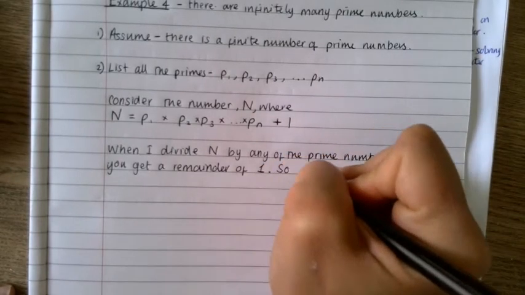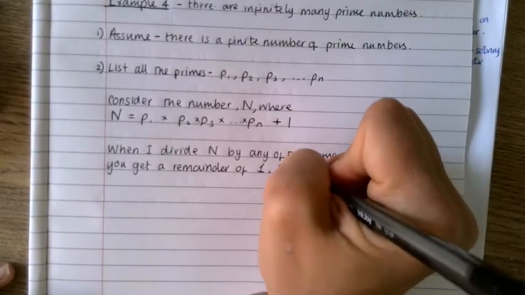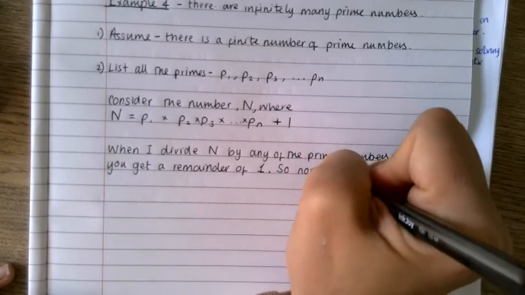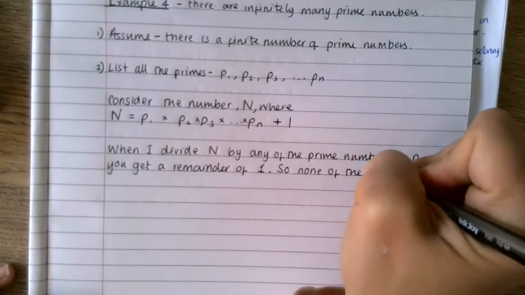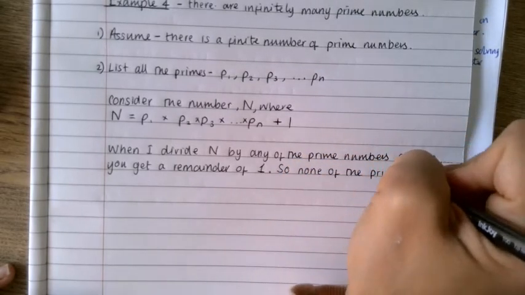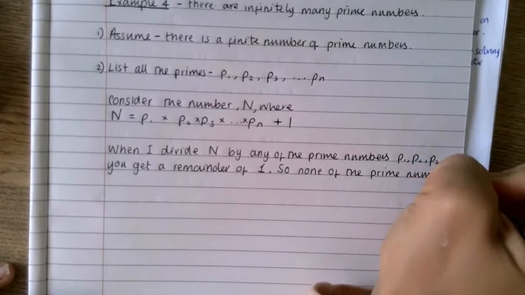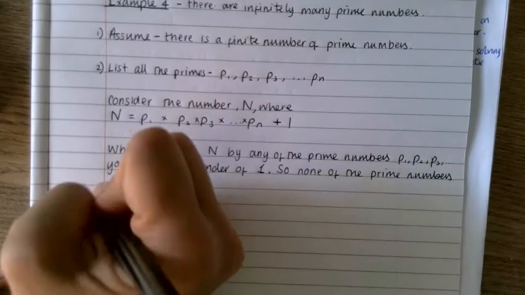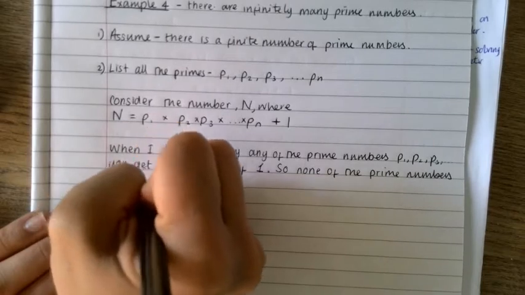So this means none of the prime numbers are a factor of N.